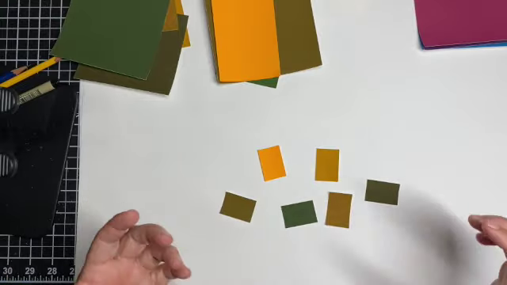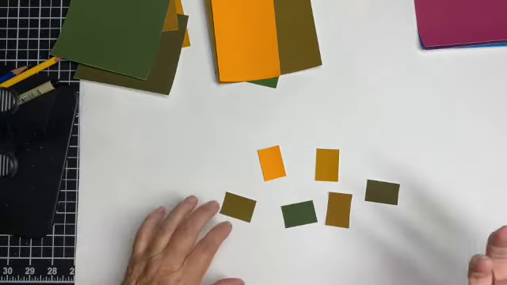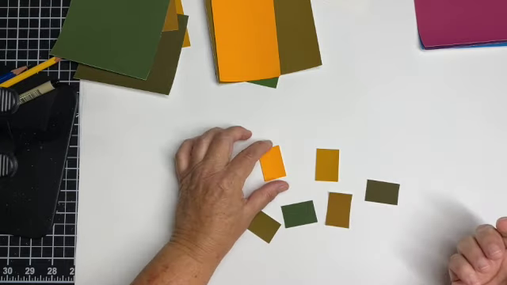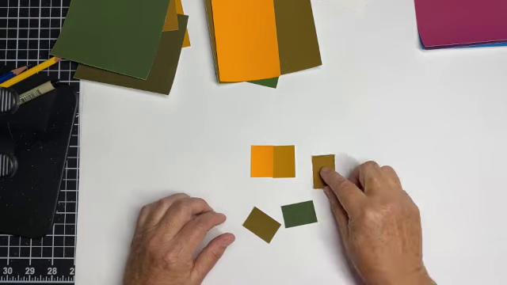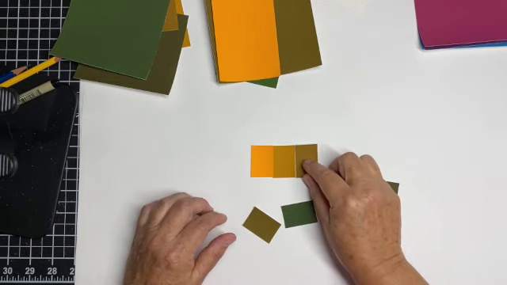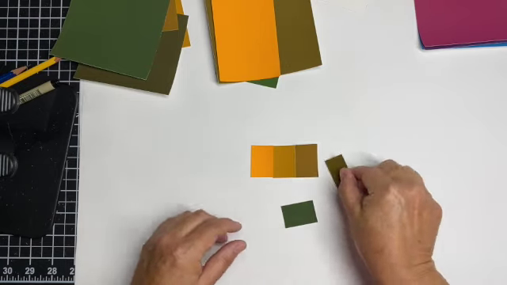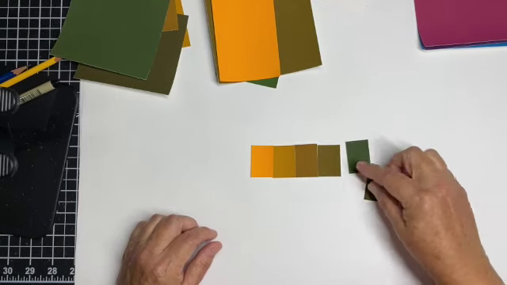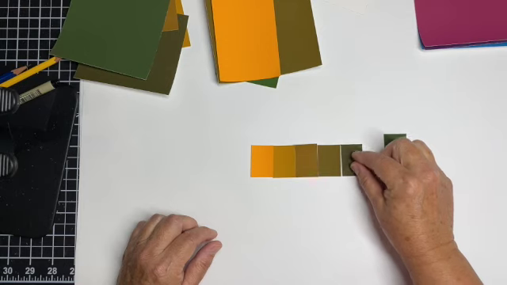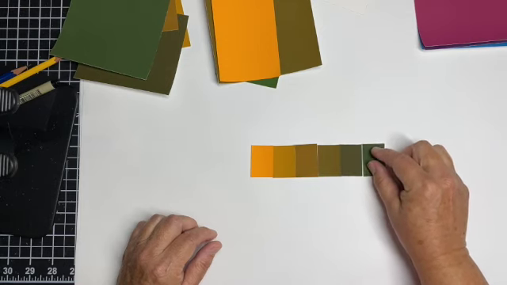Then what I want you to do is start thinking about sorting, and we're actually sorting these into families. As I start to sort and put these together, even though the paper's curled just a bit, you can start to see that phenomenon of halation occurring with this spectrum.